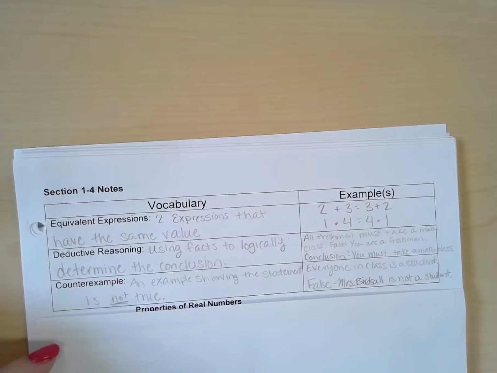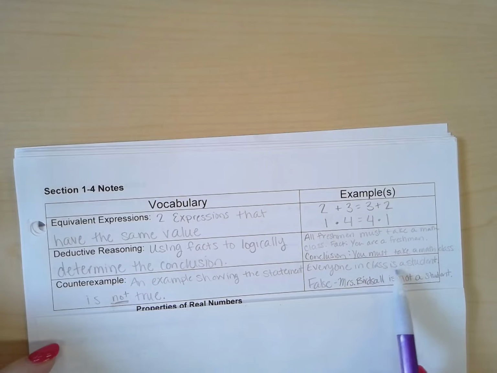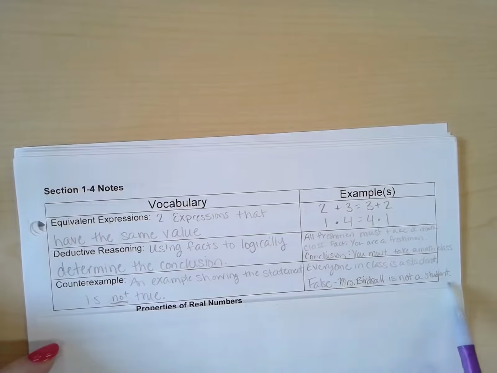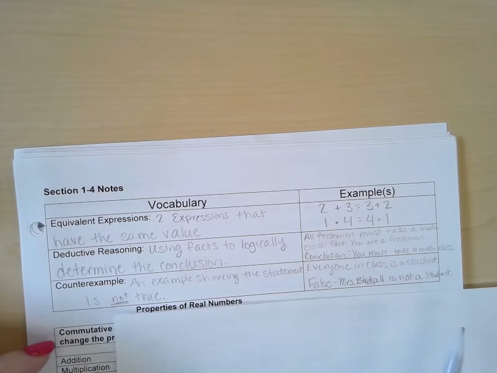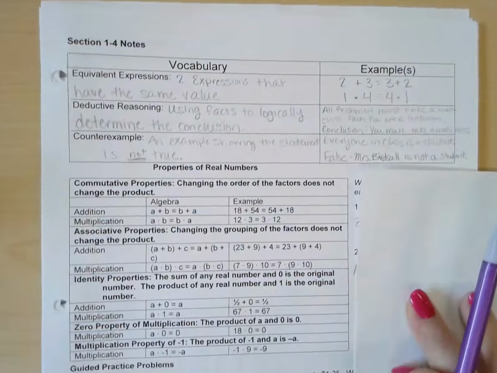A counterexample is an example showing that the statement is not true. For example, everyone in class is a student. This would not be true. Your counterexample would be that Mrs. Birdsall is not a student. She's a teacher. Okay. So next, we have this giant list of properties.